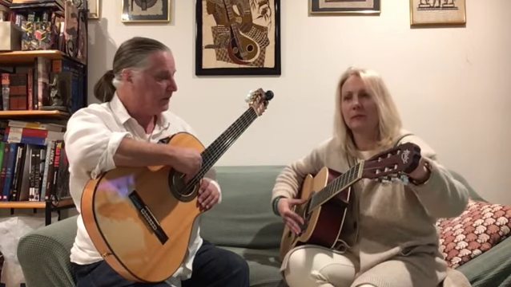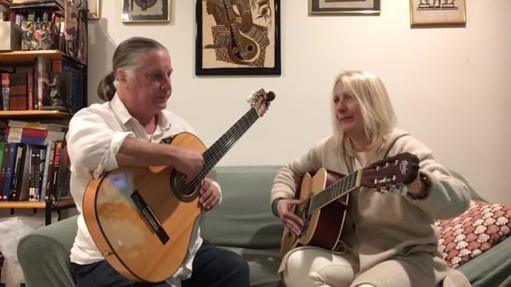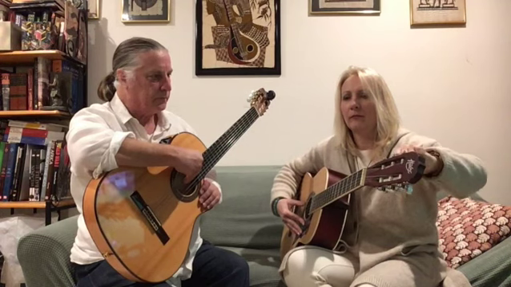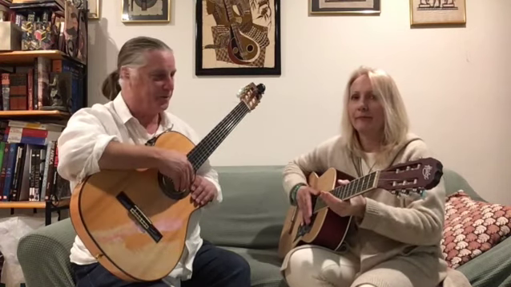Counterclockwise. Now the last string, the sixth string, he's flat, he's lower, so he's got to come up. Now Maya's guitar is in tune because she tuned to my in-tune guitar.